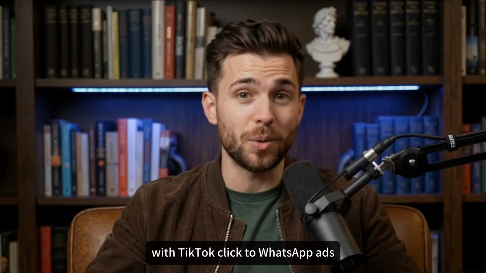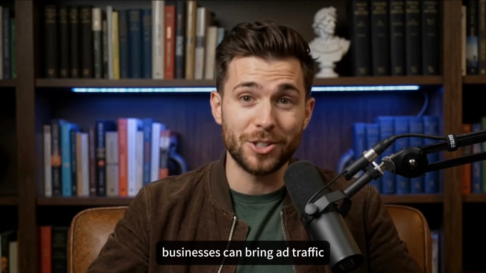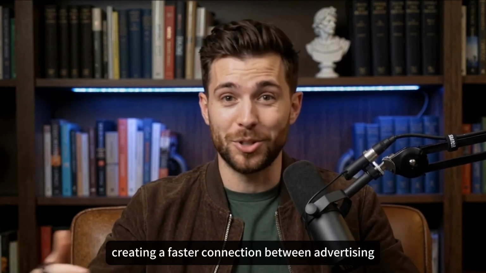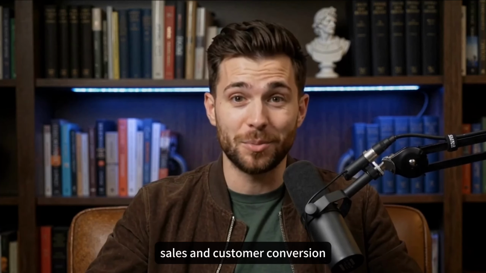With TikTok click to WhatsApp ads, businesses can bring ad traffic directly into WhatsApp conversations, creating a faster connection between advertising, sales, and customer conversion.